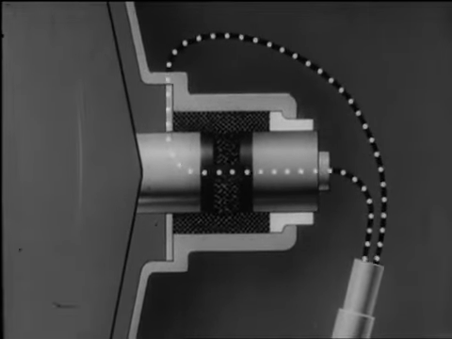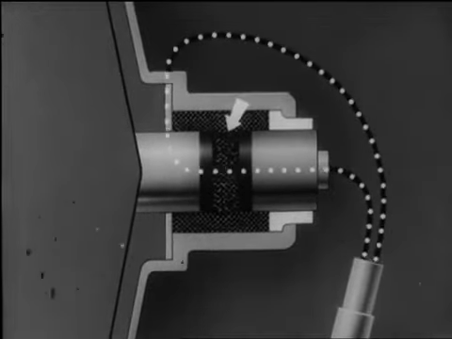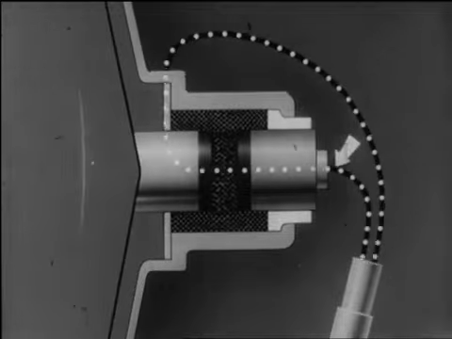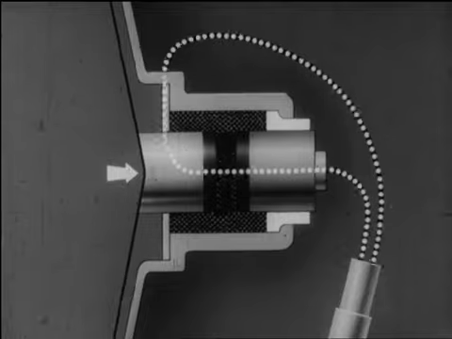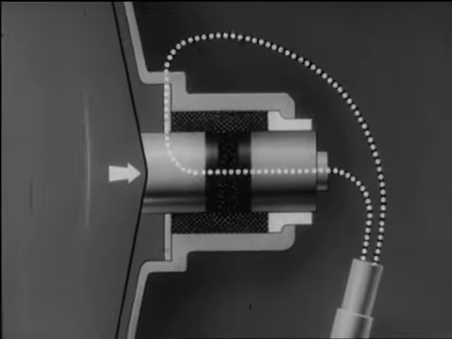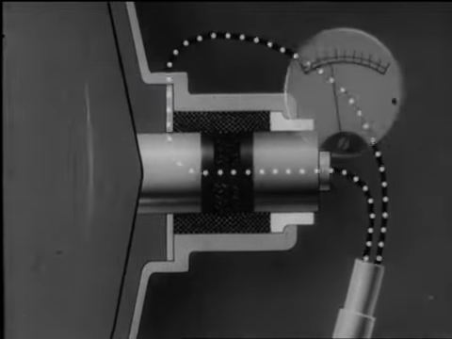When you are speaking, these changes occur very rapidly. The result is that the resistance of the granules, and consequently the strength of the current, varies in accordance with the frequency of the sound received by the microphone. In this way, the sound waves are turned into a rapidly fluctuating current, which you see here on the meter.